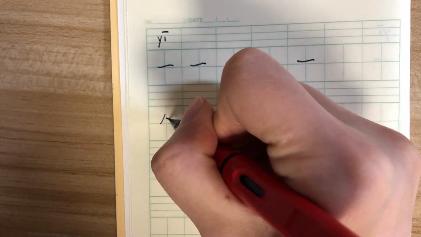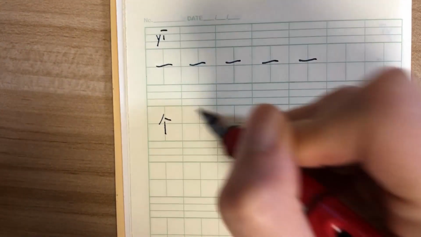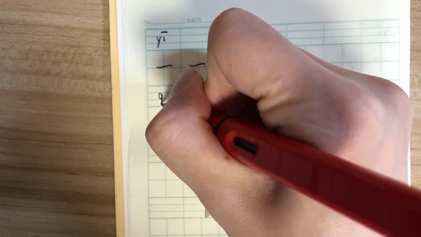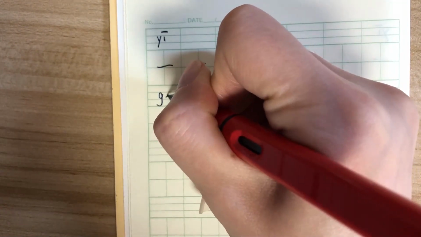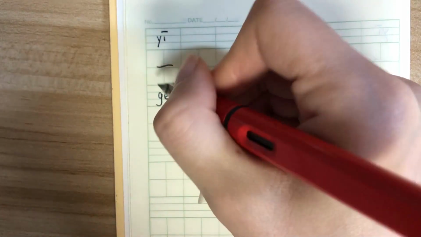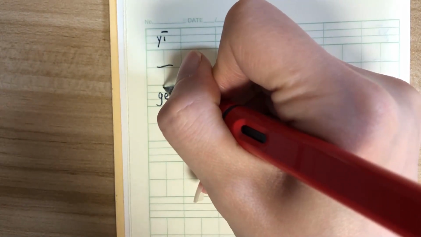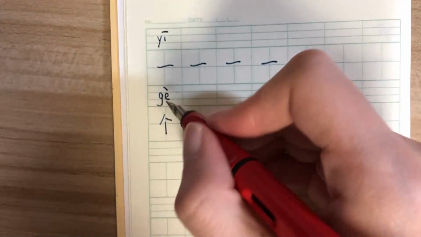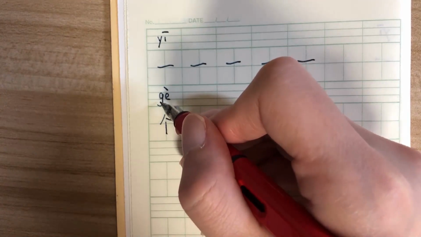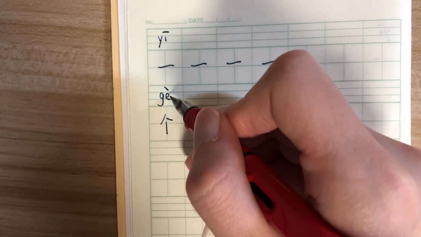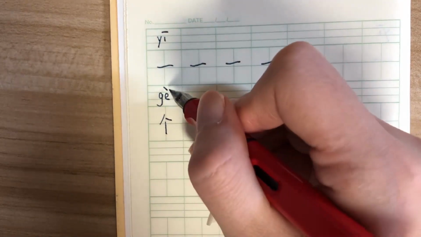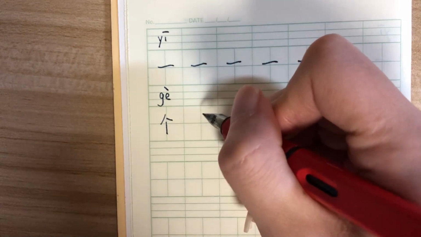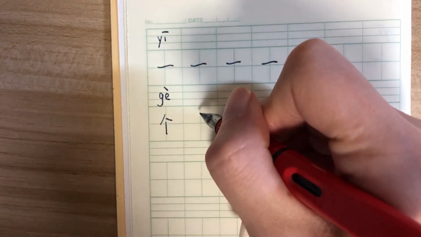And 个. The pinyin is gè, and the tone is falling tone. The initial of this pinyin is g, and the final is e, and the tone is falling tone. Now I'm going to write it again. Pay attention to the strokes.